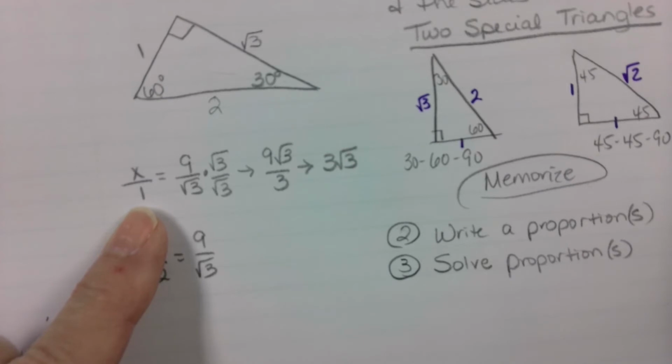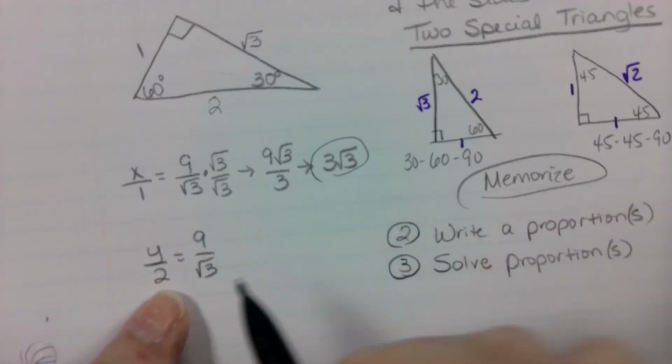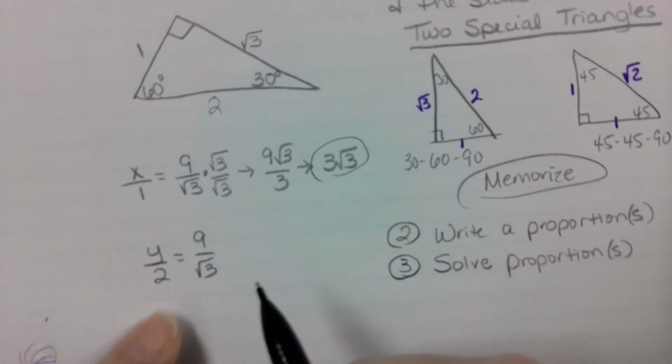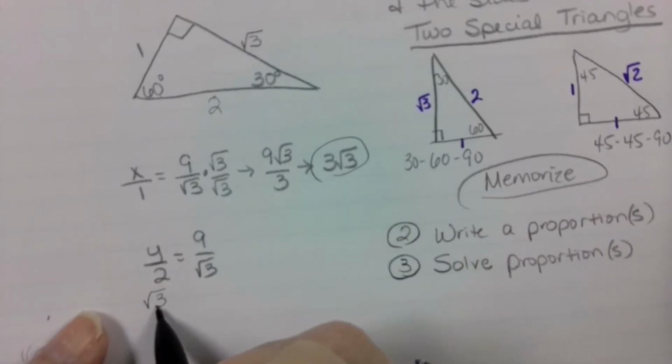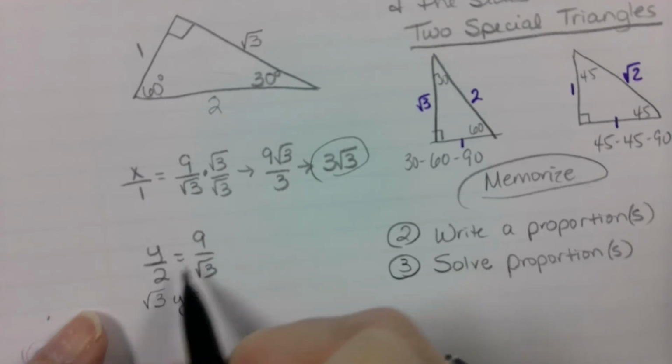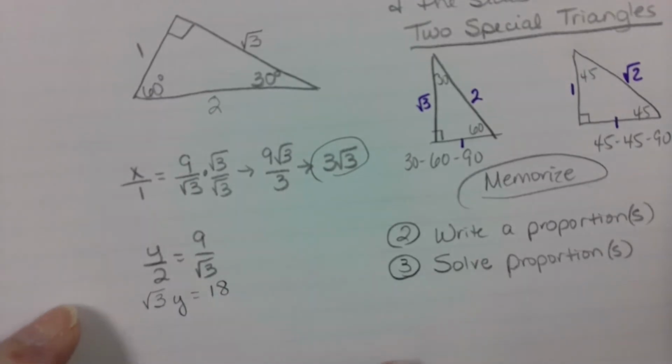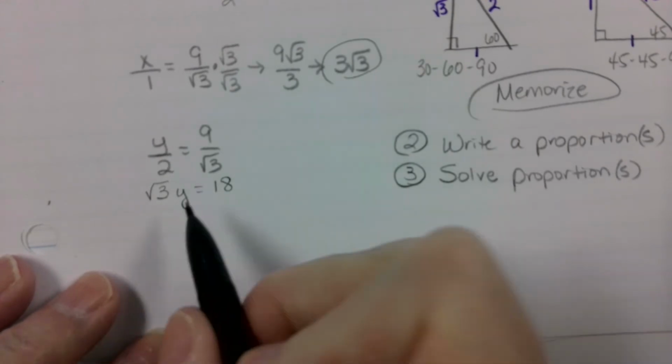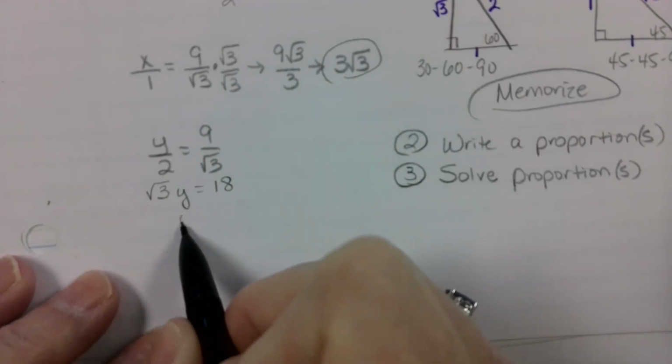Any questions on how I did that? Okay. This one I need to cross multiply. So I have the square root of 3 times y equals 9 times 2, which is 18. Then I'm going to divide both sides by the square root of 3.